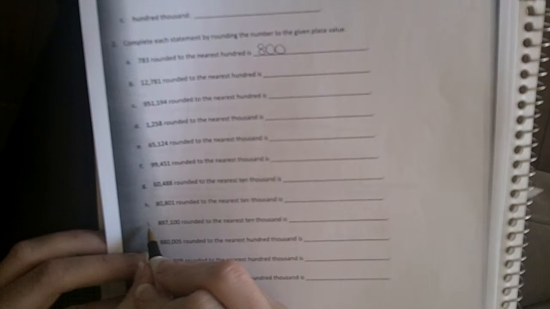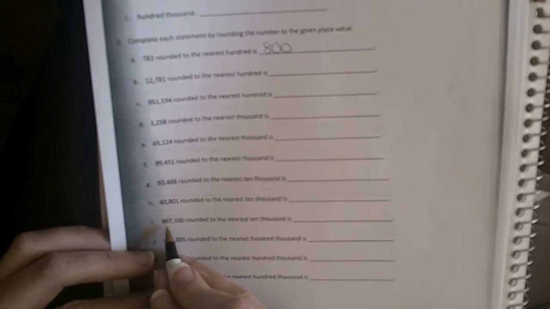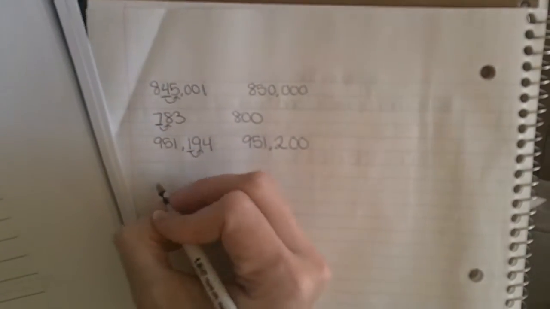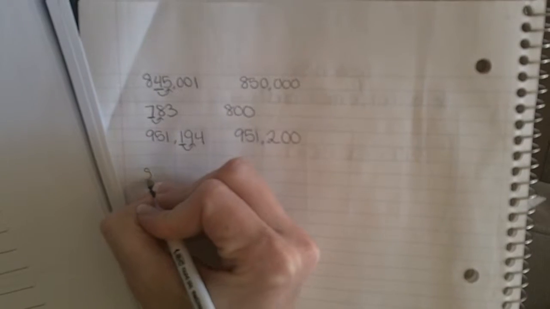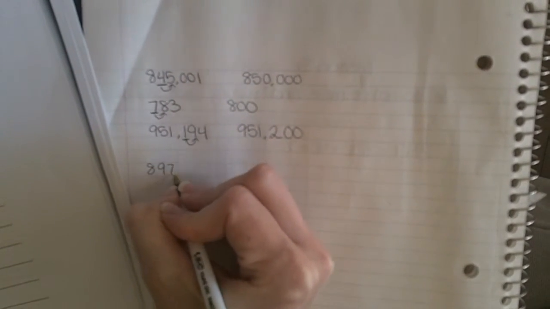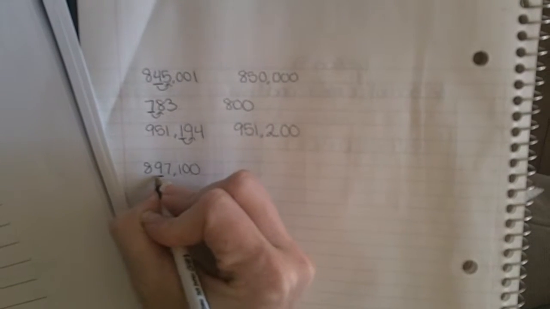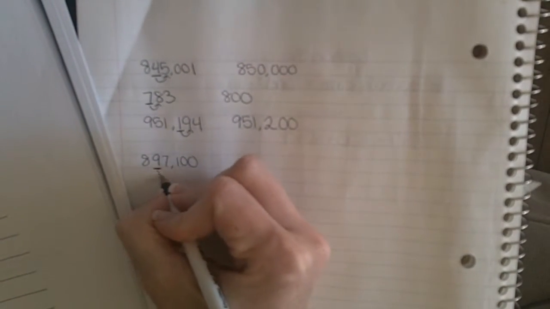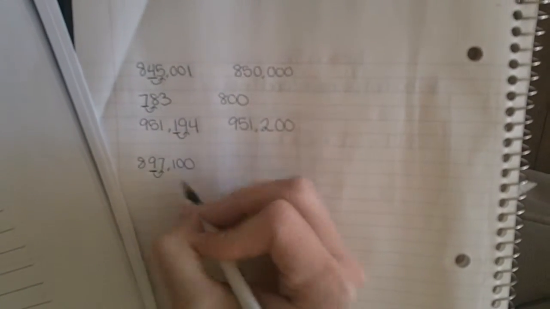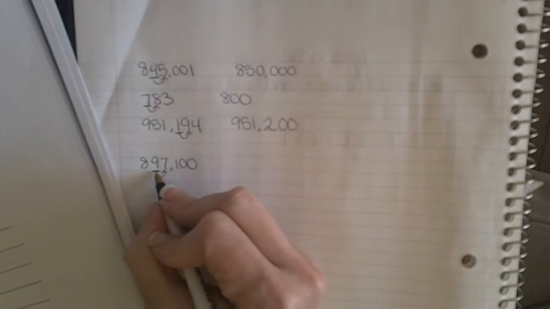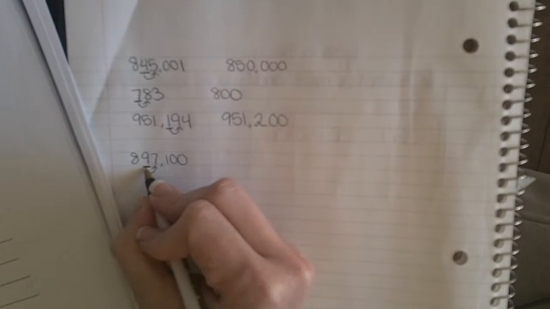All right, let's do a bigger one. Let's do I. So 897,100 rounded to the nearest 10,000. So with this one, I have 897,100 rounded to the nearest 10,000, so I'm going to underline that one. I look next door. Is it 5 or more? Well, it sure is, which means I'm going to add one more to this 9.